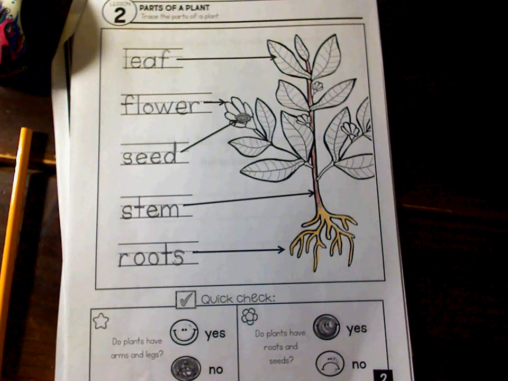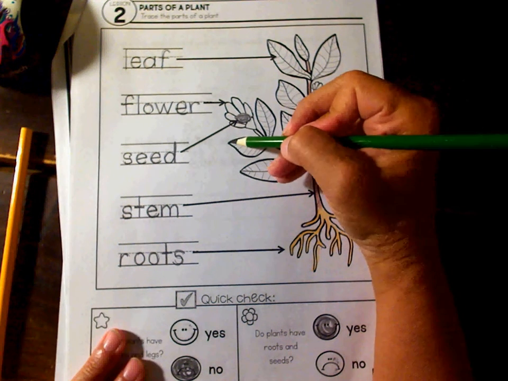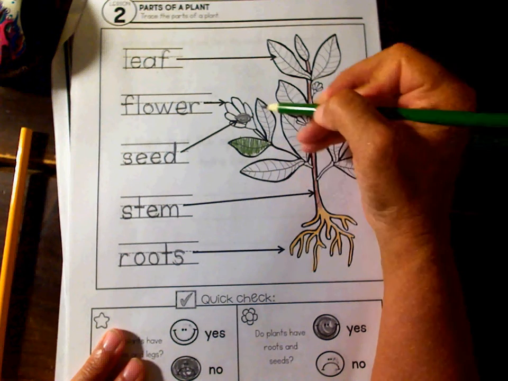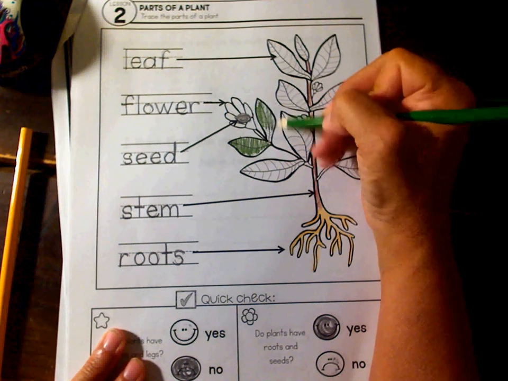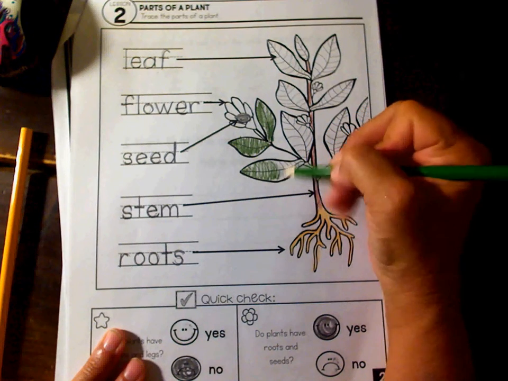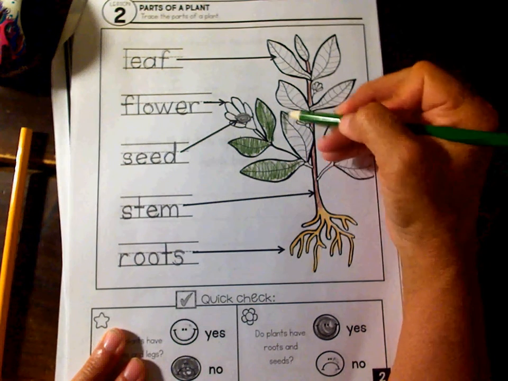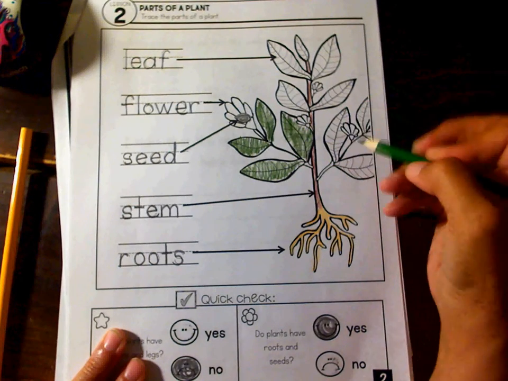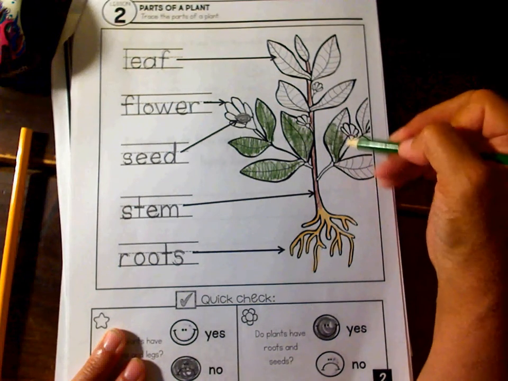The next thing you're going to do is take your green and I want you to color the leaves of your plant green. Remember, boys and girls, the leaves of the plant is what makes the food for your plant. Good job. And so I'm not going to color all of mine, but feel free to color all of yours. And you can pause the video if you want to finish coloring all of those.